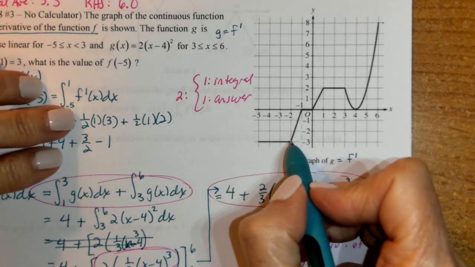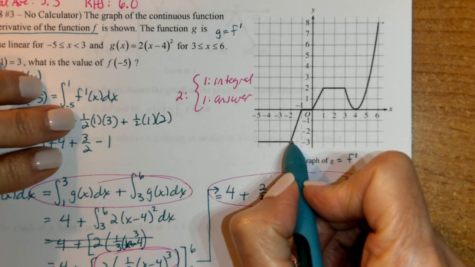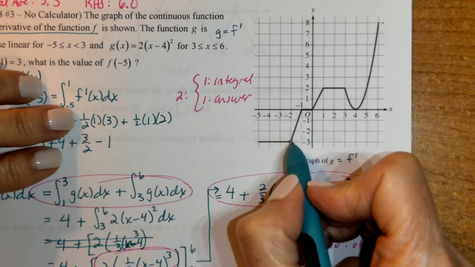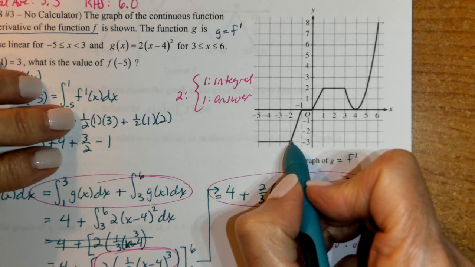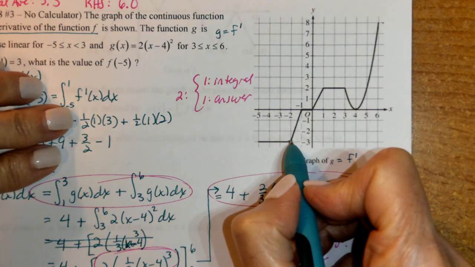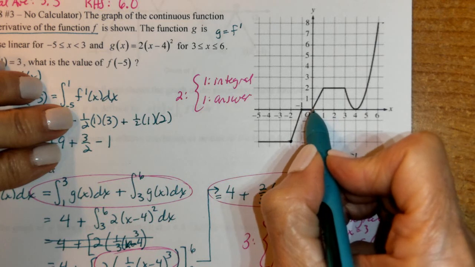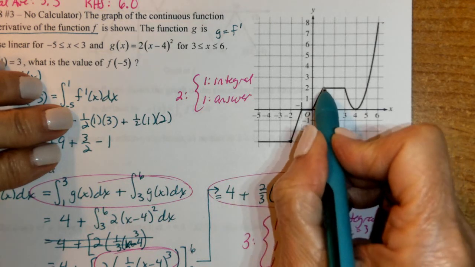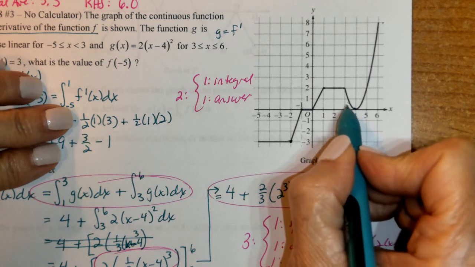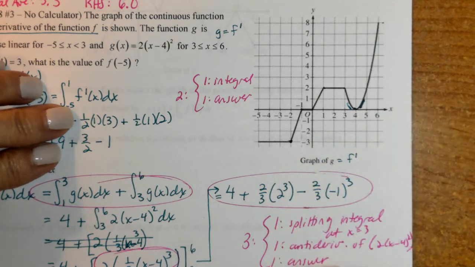Okay, here are my interesting points. Right here, does the slope change signs here? Well, the slope goes from 0 to positive. Is that a sign change? The answer is no, that's not a sign change. A sign change is positive to negative or negative to positive. Not a sign change. Not a sign change. Not a sign change. Not a sign change. Here we have a sign change because we're going from a negative slope to a positive slope. So only at x equals 4.